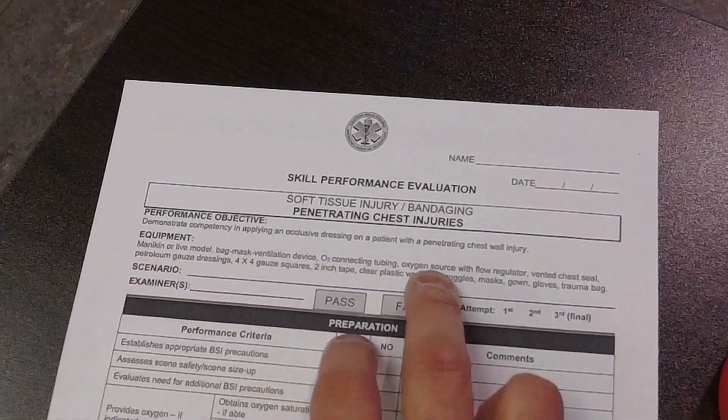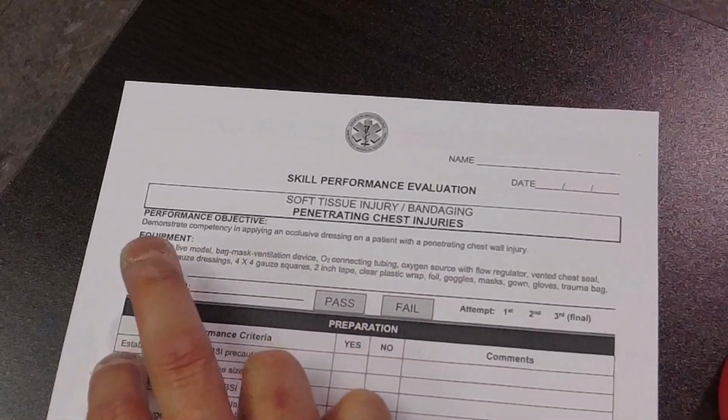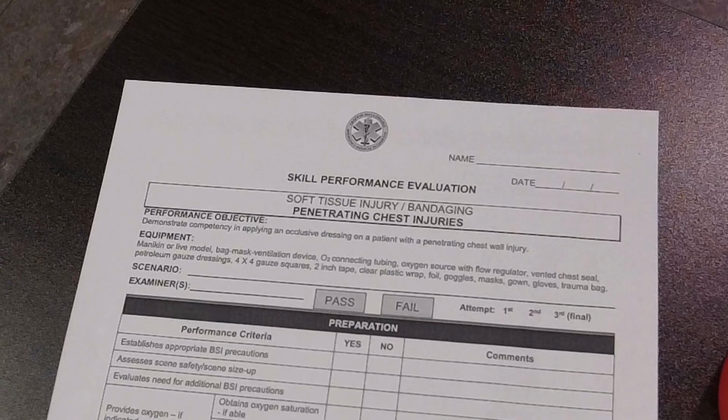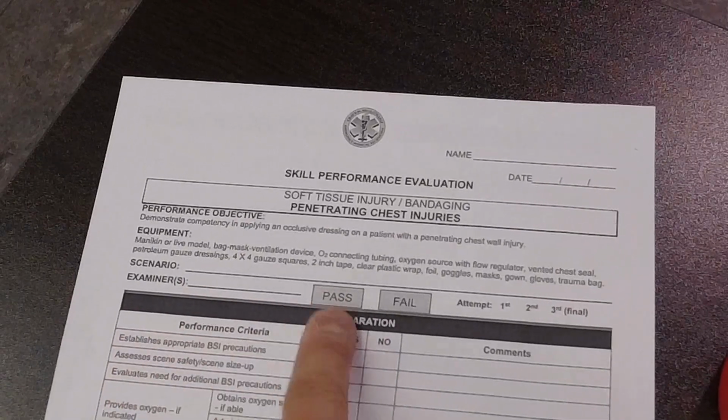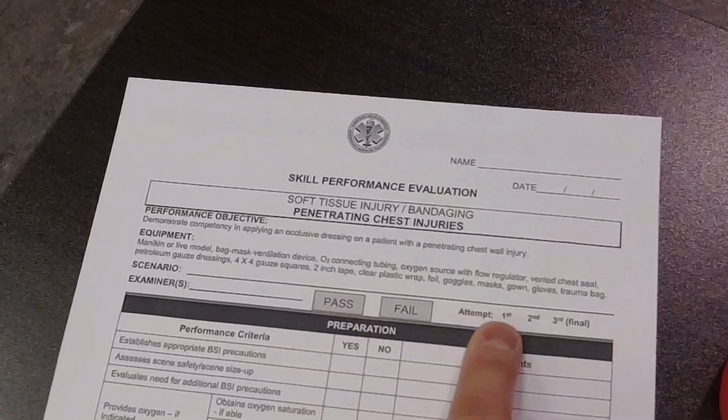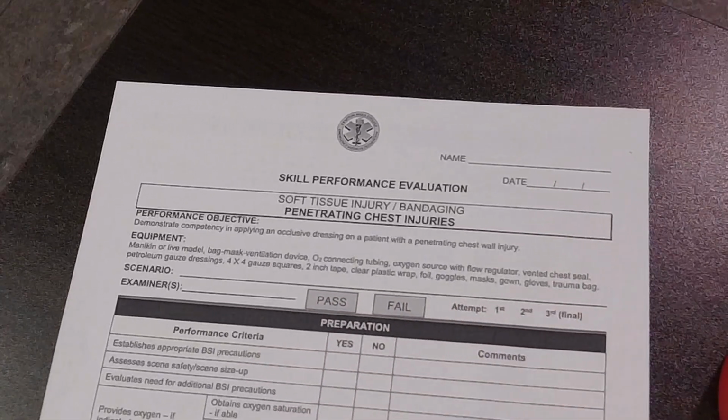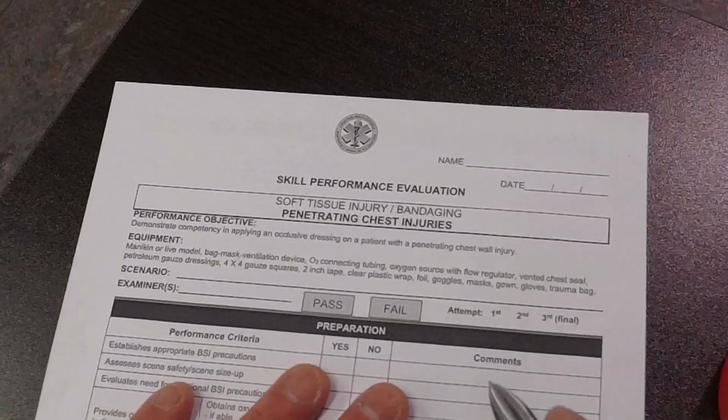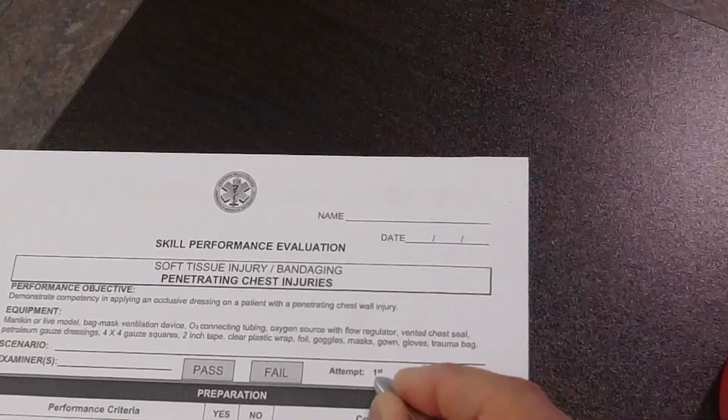Equipment, it lists all the equipment that will be provided to you. Scenario, we have several scenarios to choose from. You will find out what the scenario is when you get to your testing station. The examiner's name will go right there: pass, fail, attempts 1 and 2. The third one really doesn't apply, so we kind of cross that out. You only get 1 attempt.